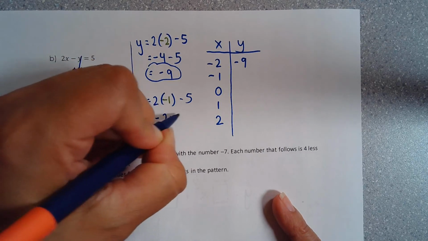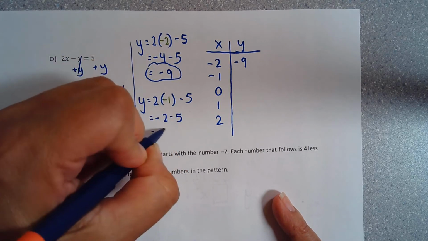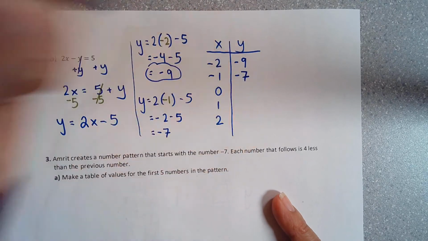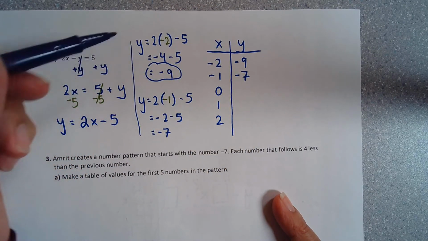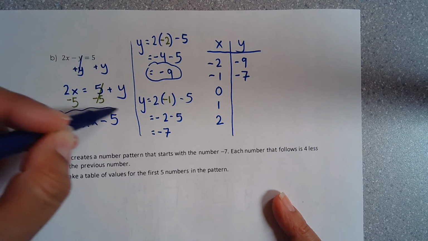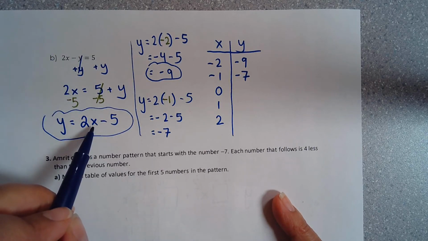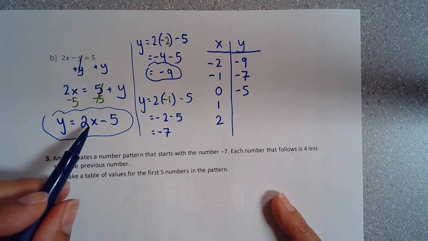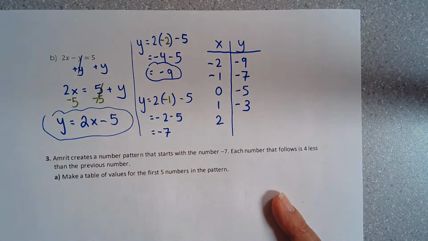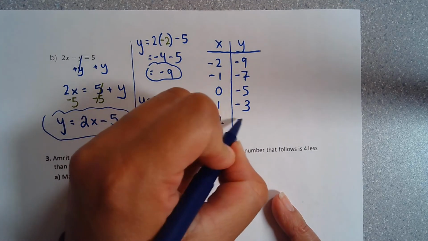So -2 minus 5, which is -7. Okay, and so forth. So when I plug 0 into this equation here, when I plug 0 in for x, I get -5. When I plug 1 in for x, I get -3. And then when I plug in 2, I get -1.